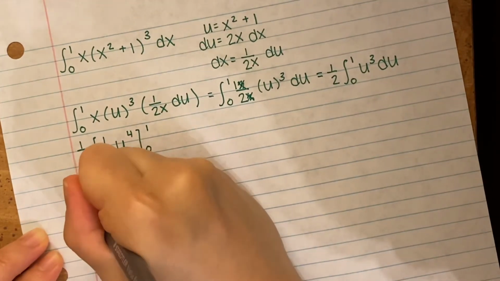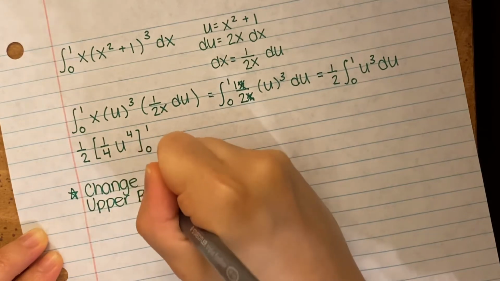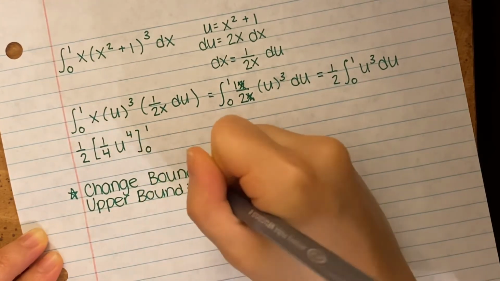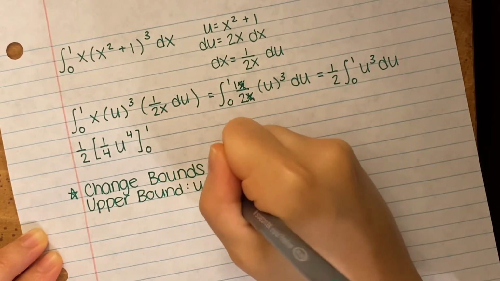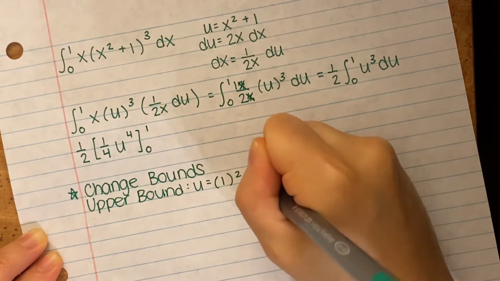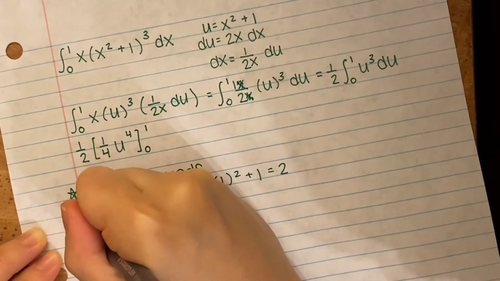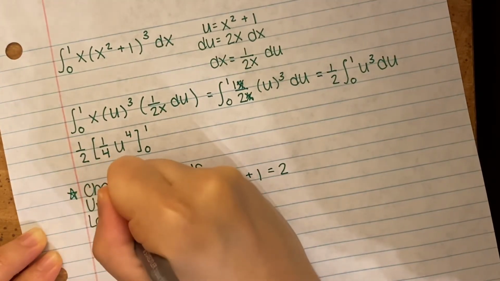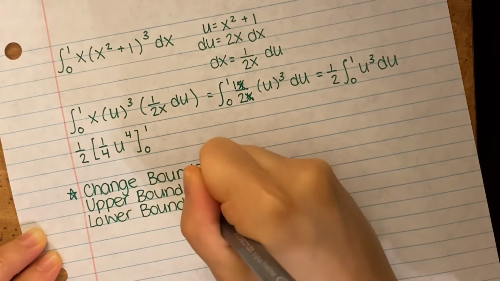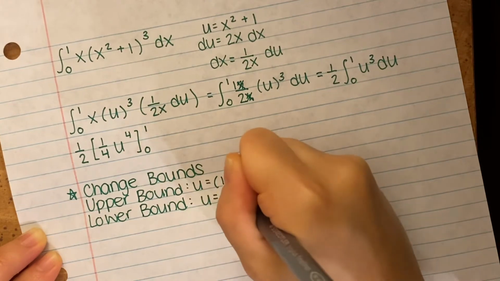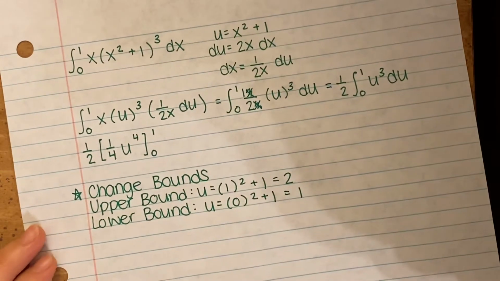So our upper bound is going to be u equal to 1 squared plus 1, and that's going to be 2. Our new lower bound is going to be u equal to 0 squared plus 1, and that's equal to 1.